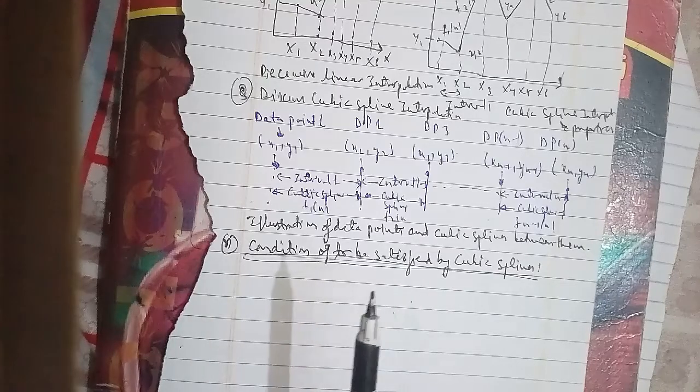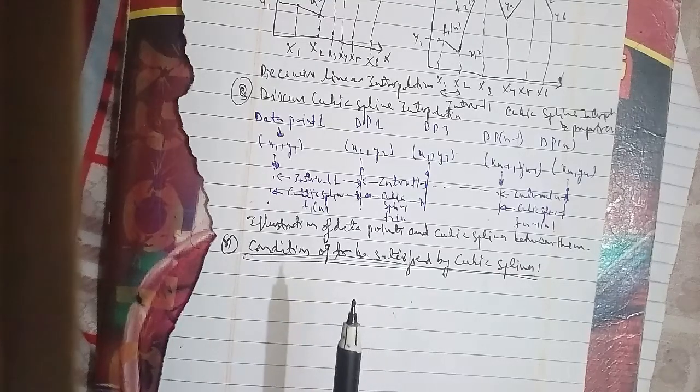We'll solve it through a question so that it will be clear for you. The question is: the table of xi and f(xi) is given below.